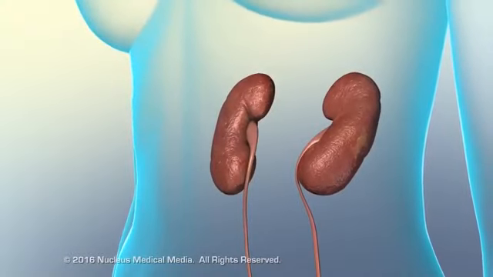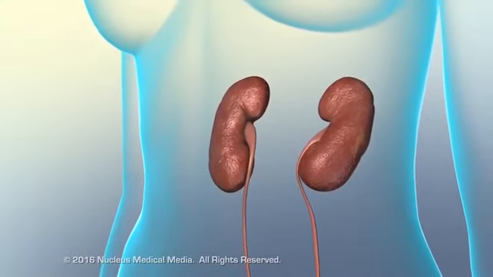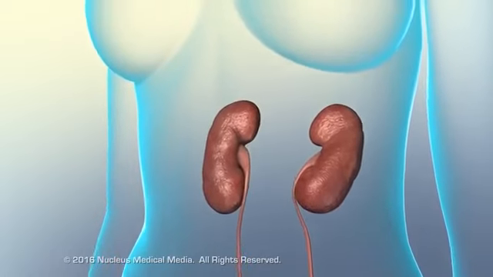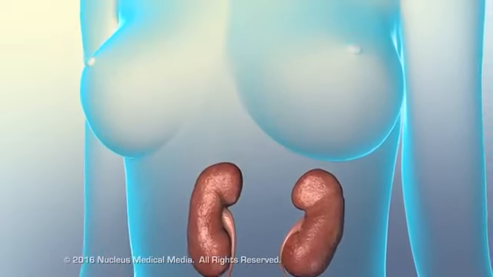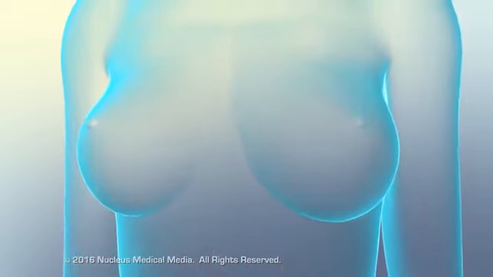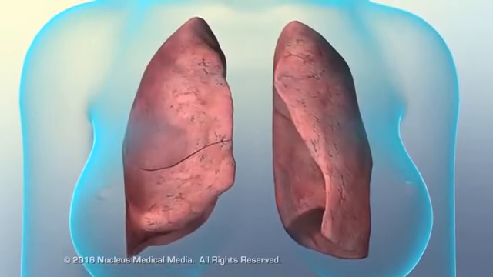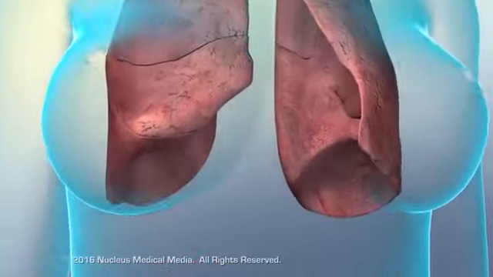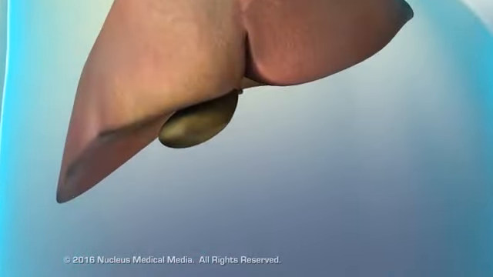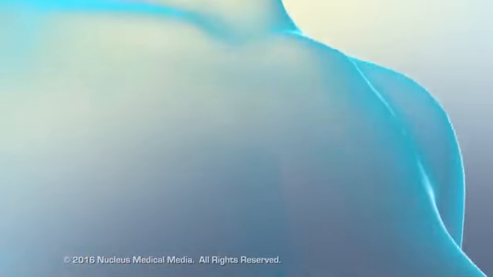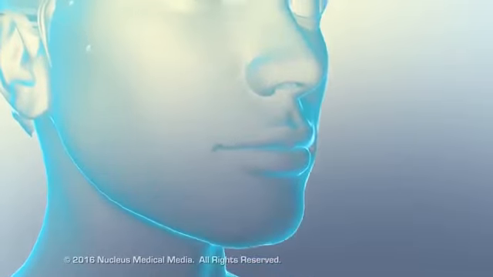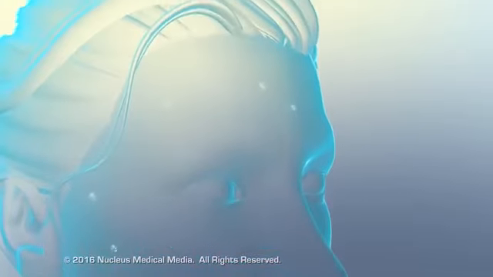Although the kidneys are the major route for drug elimination, medication excretion can also occur in lactating women through their breast milk, exhalation through the lungs, release into bile, and elimination through saliva and sweat.